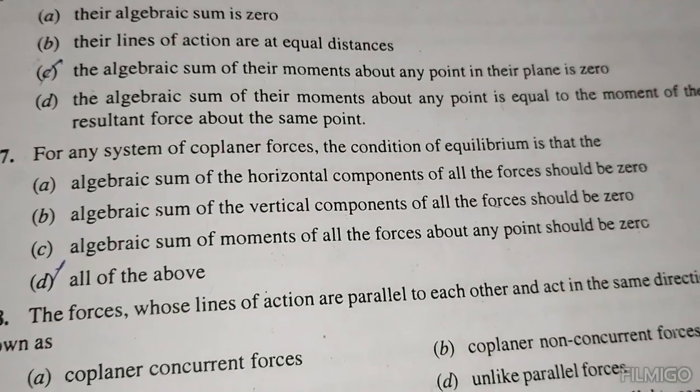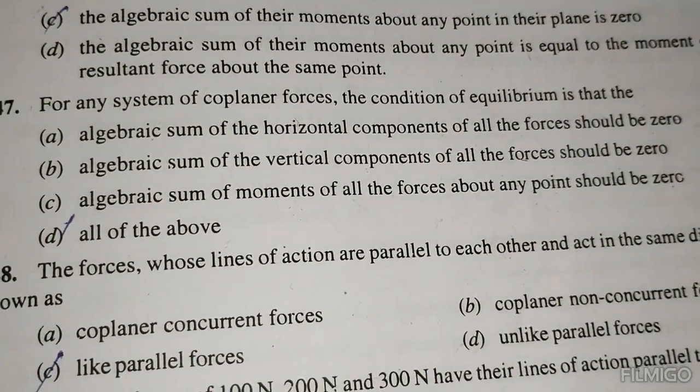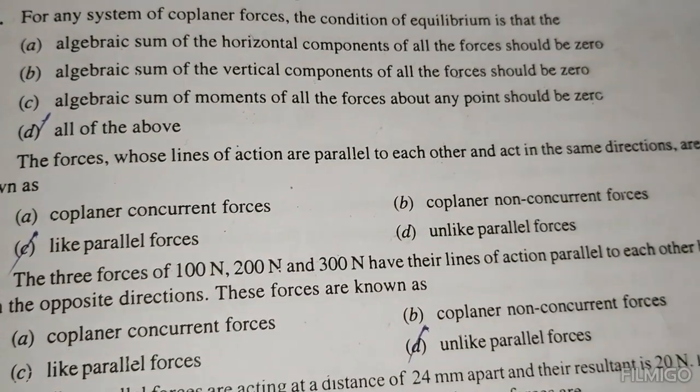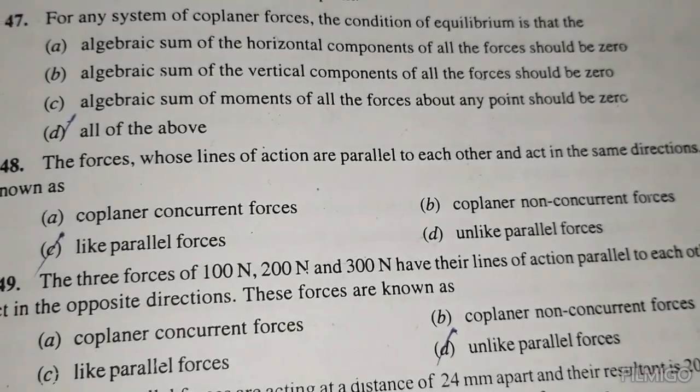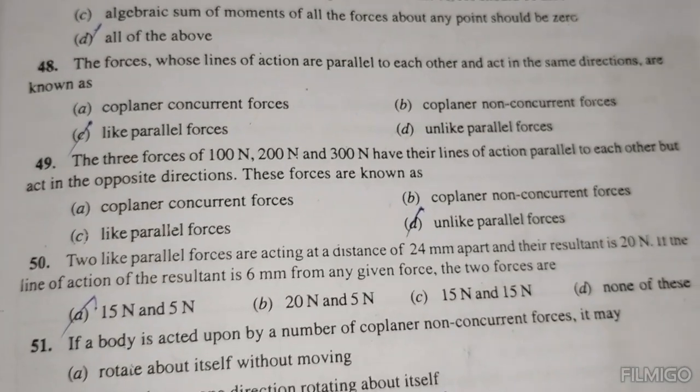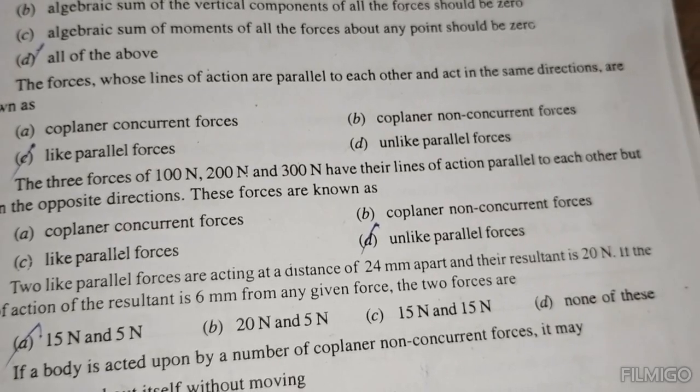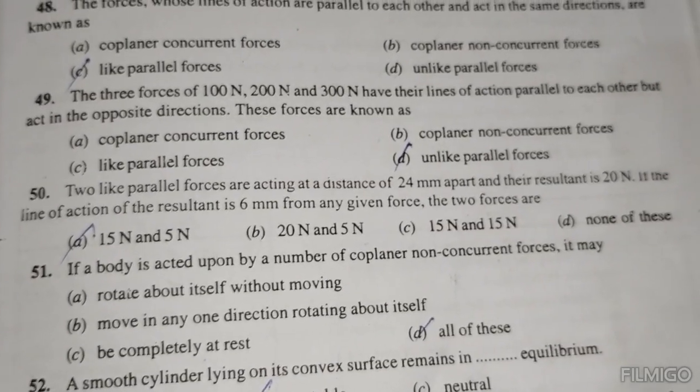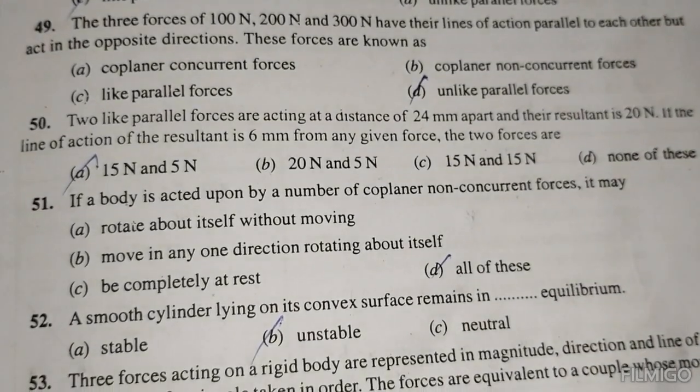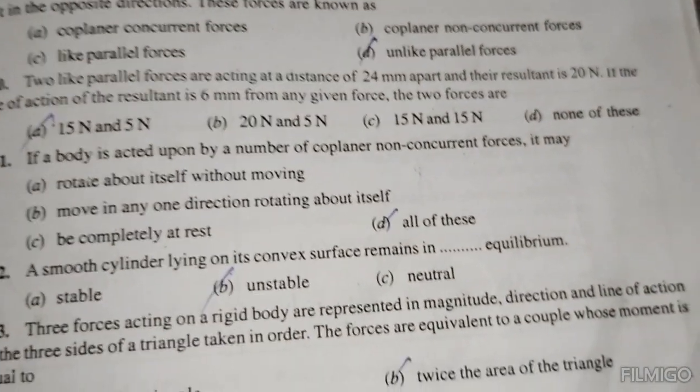For any system of coplanar forces, the conditions of equilibrium are all of the above. The forces whose lines of action are parallel to each other and act in the same direction are known as like parallel forces. 100, 200, 300 are unlike parallel forces. If a body is acted upon by a number of coplanar non-concurrent forces, it may be all of the above.